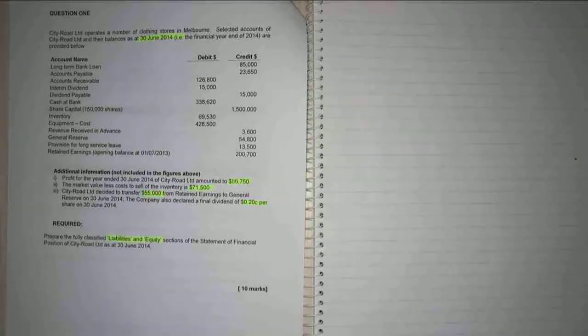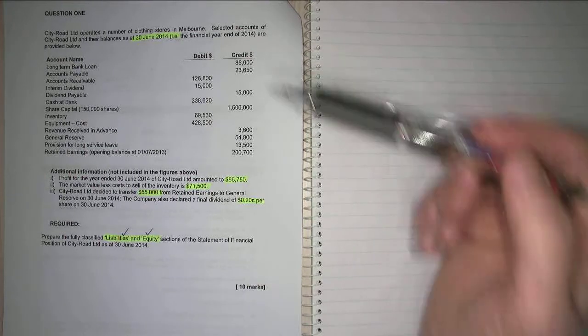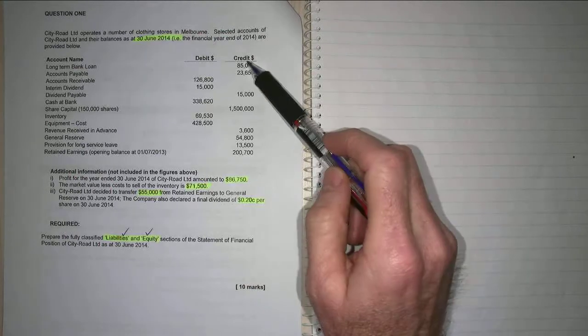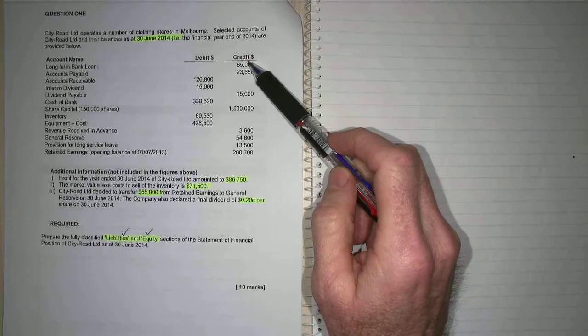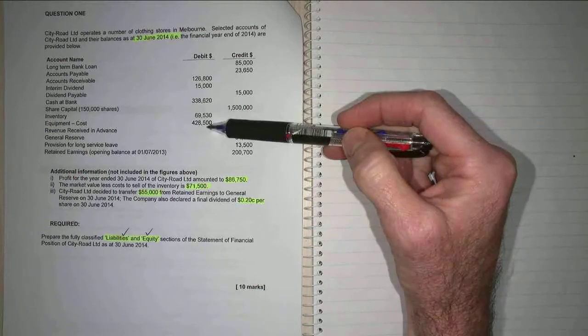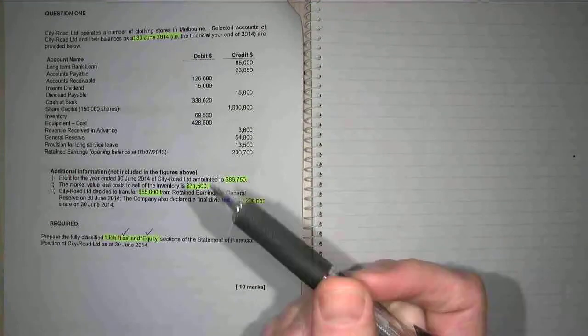Now it says here, prepare a fully classified liabilities and equity section of the Statement of Financial Position. So the two chapters that we did for liabilities and equity, I think were chapters 9 and 10. So we're assessing your knowledge around liabilities and equity. And I thought this question was really easy. Because liabilities, what's the normal balance for liabilities? Credit. What's the normal balance for my equity? Credit, yeah. So we're just really looking at the items that are on this side here. We've been given a few other items, but they're obviously not liabilities or equity, or are they?